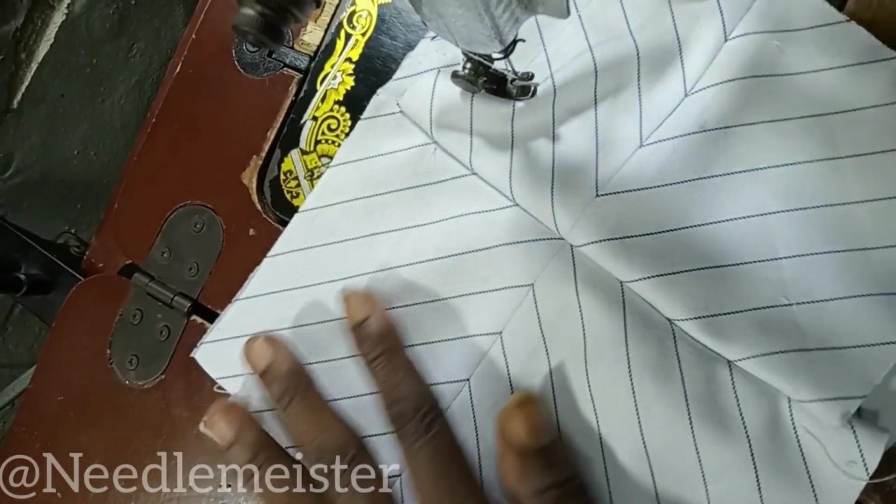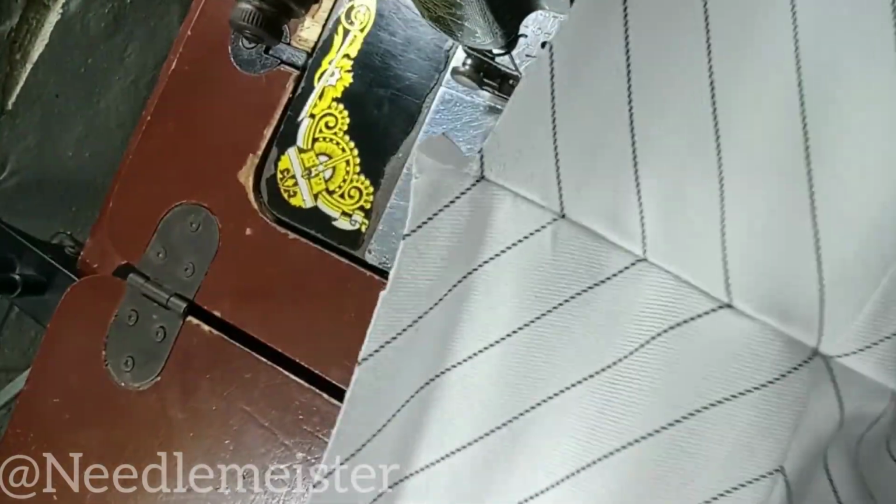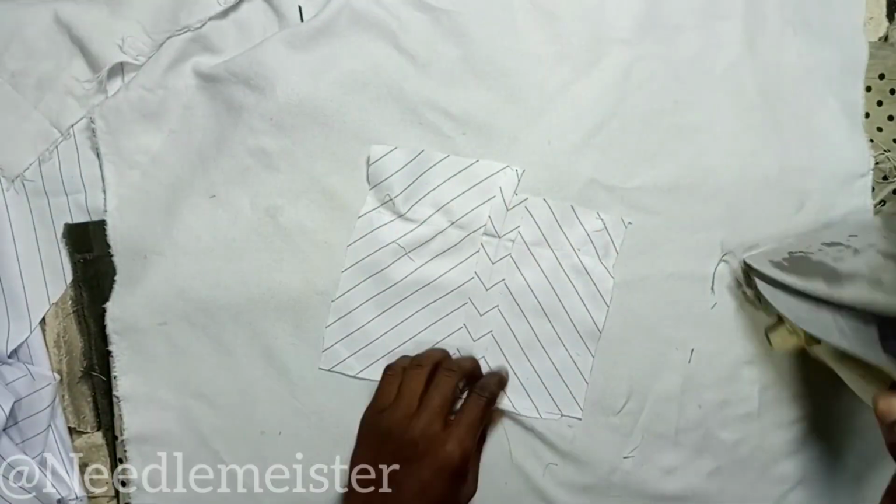Now see what we have here. All you have to ensure when doing this kind of design is to make sure that those lines are perfectly aligned. Please, let's go to the table.